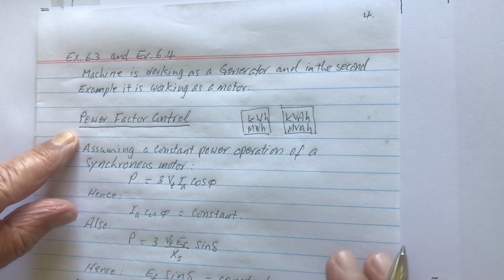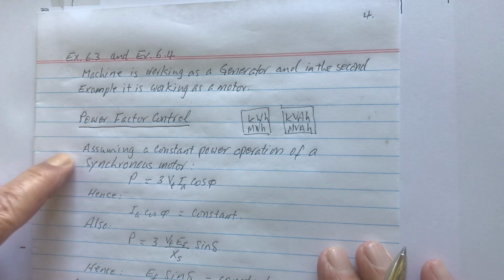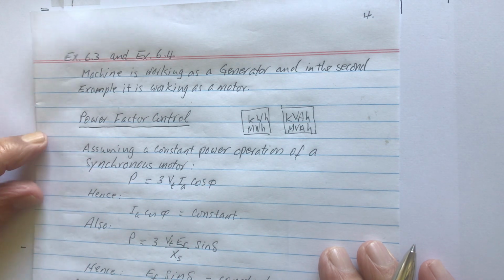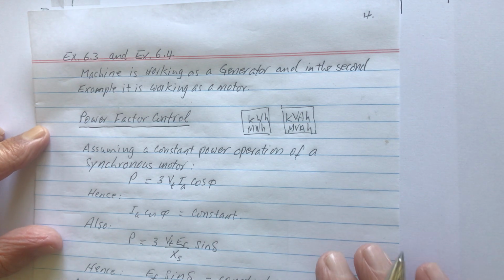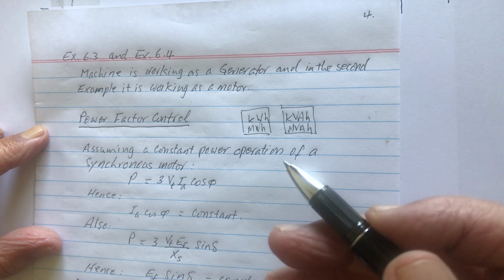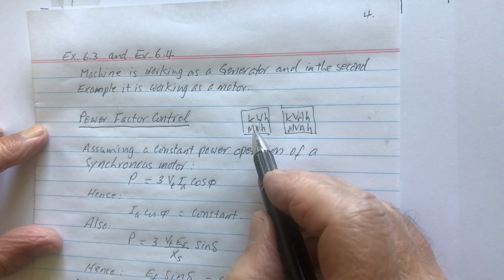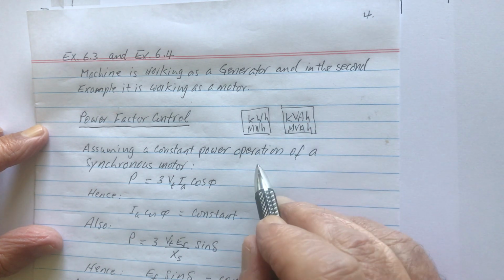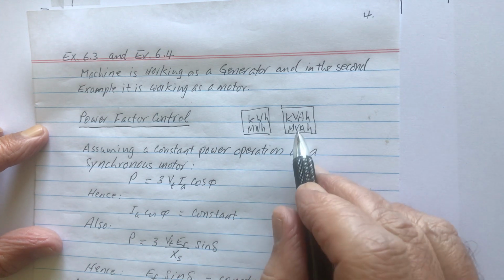Now, in industry, if you go into any factory, the majority of the motors used are induction motors. Induction motors always operate at lagging power factor. What the lagging power factor does is, to get the same real power, it increases the current flowing into the factory or plant.